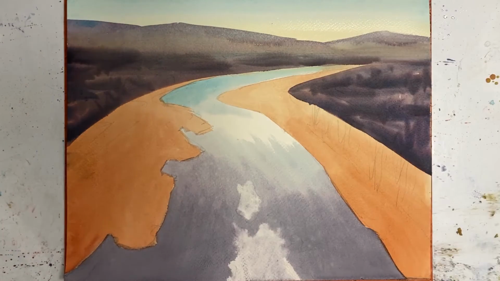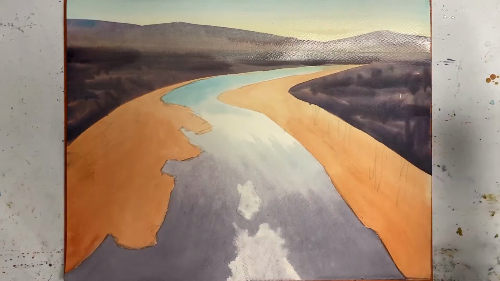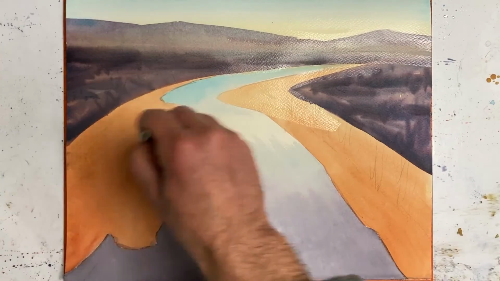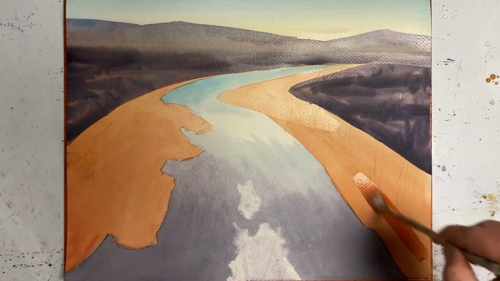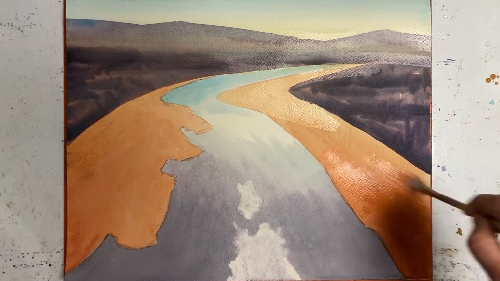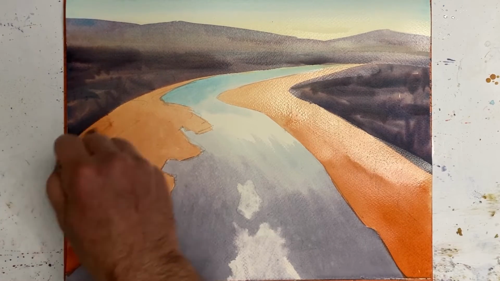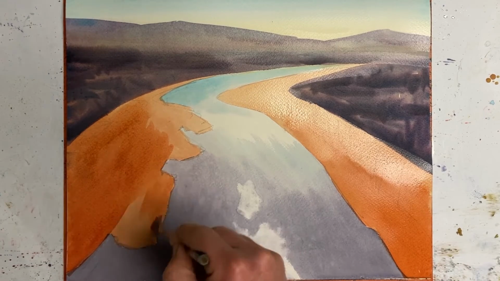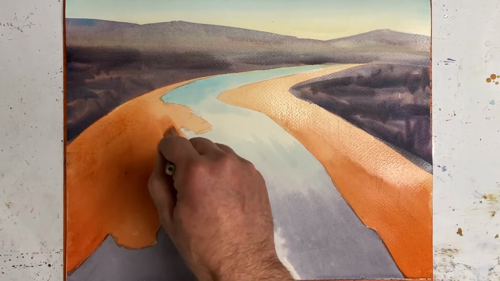Now I'm using just pure water there and a flat brush. I could use a mop. And basically what I'm trying to do is soften that mountain ridge line by going over it with pure water. Now I'm doing the riverbank again, and I'm trying to just make the colour a little bit more vibrant. Especially at the bottom.